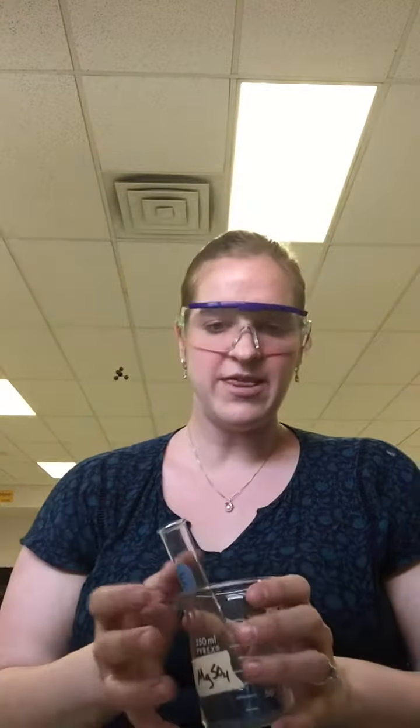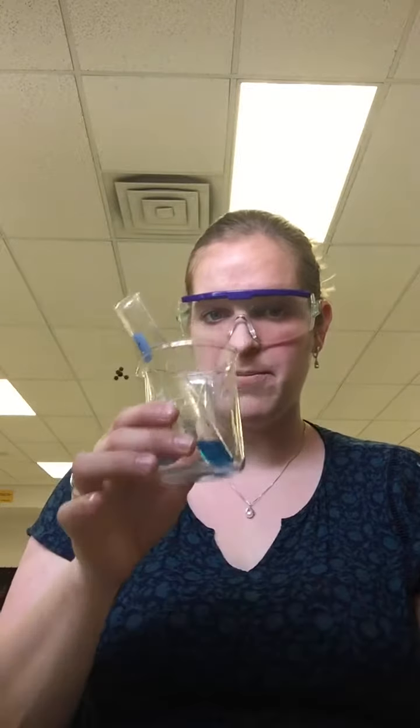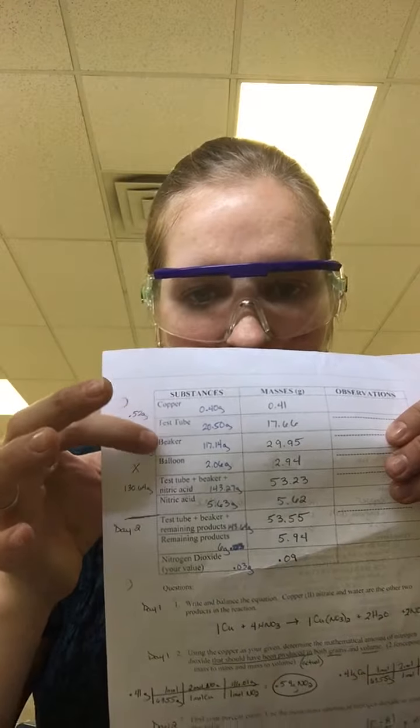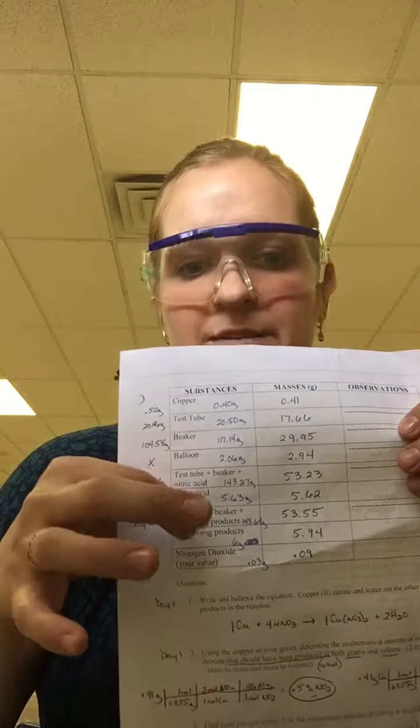Once you get the balloon taken off, you're going to put this on the scale and get the mass of your test tube, your beaker, and your remaining products. So how do you get your remaining products? Get rid of the test tube and the beaker. Not literally, but you already have the test tube and beaker masses. Take those away from the mass that you just got, and that should give you your remaining products.